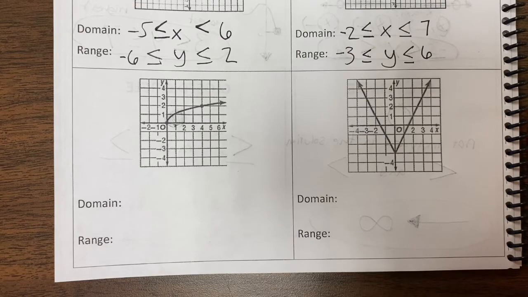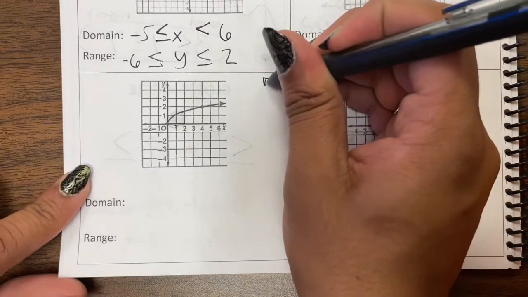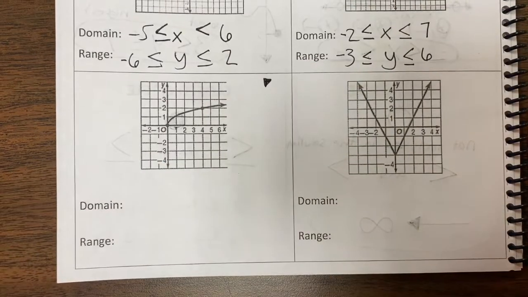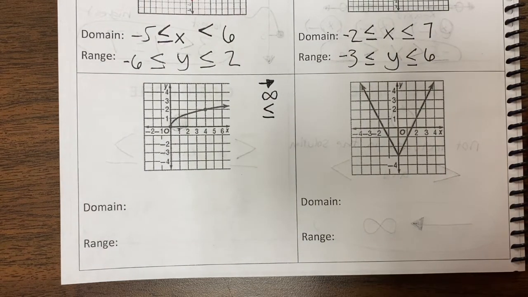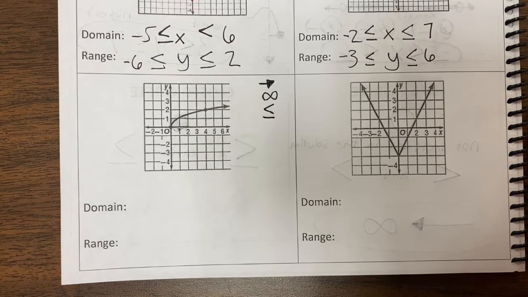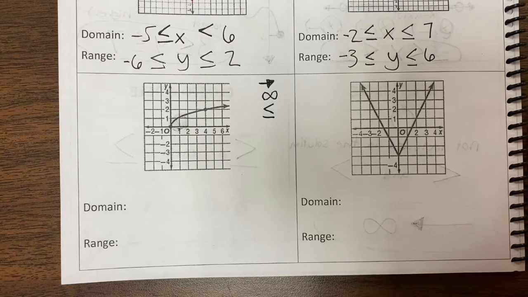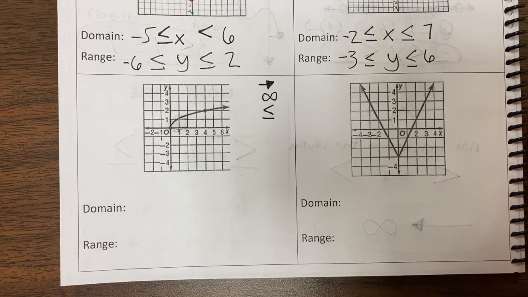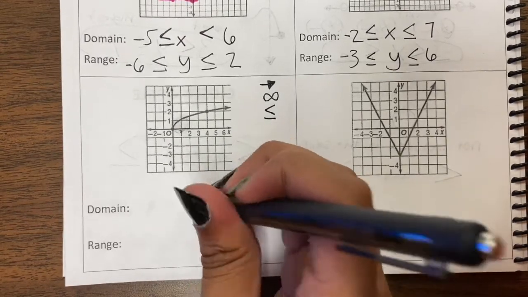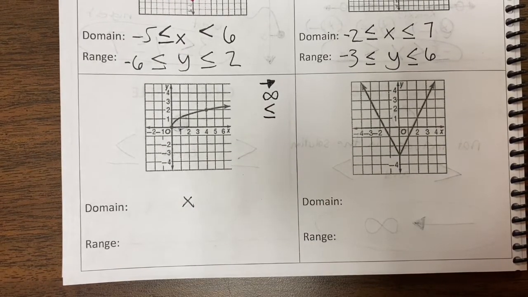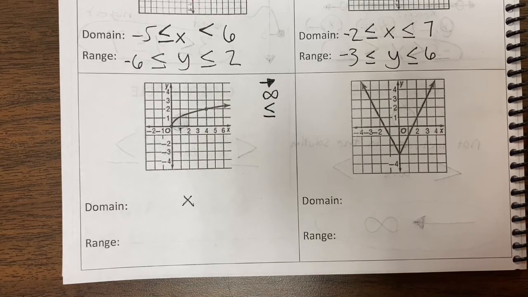Let's look at our last two graphs. Remember, if we see an arrow, arrows are associated with infinity and also with the less than or equal to symbol, because that's saying that all of the points are going to continue on forever and be a part of the solution. And remember, the number for forever is infinity. So domain is the set of all x values. So I'm going to put x in the middle. I want to see how far left to how far right the graph is going to go.